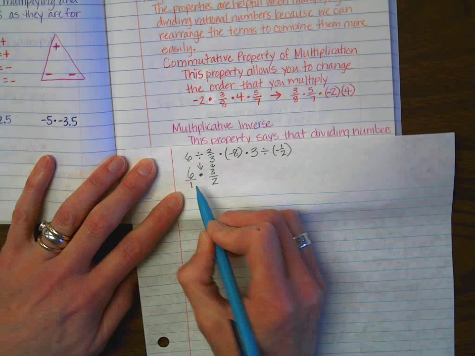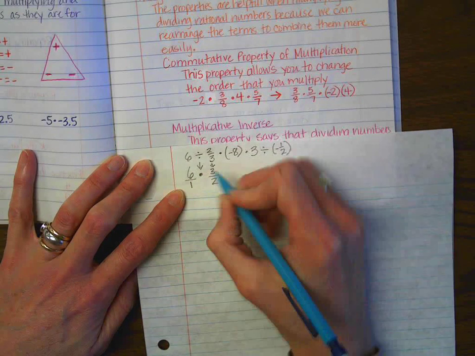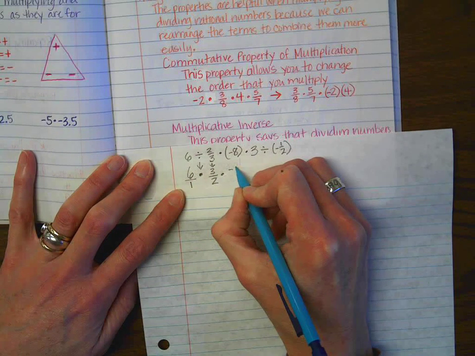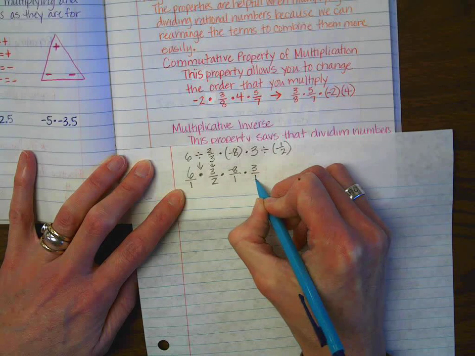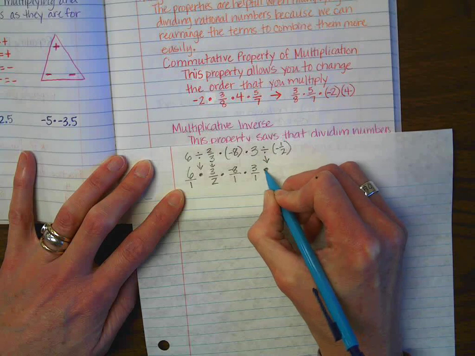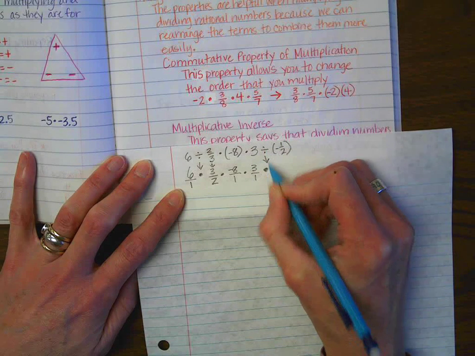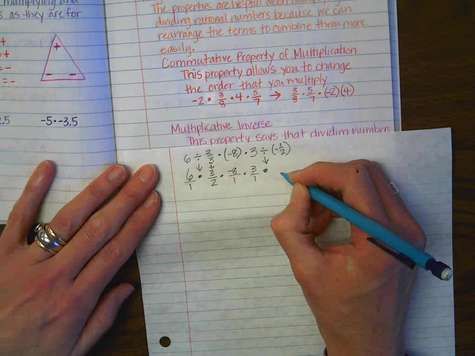Now we have 6 divided by 1 times 3 divided by 2 times negative 8 divided by 1 times 3 divided by 1. Again, this is division, so we can change that to multiplication, but we have to remember the only way we can change it is if we multiply by the reciprocal.